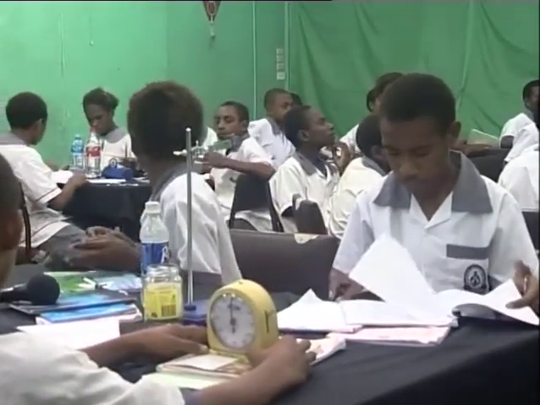Rhoda will tell us what our activity was based on. Measuring temperature. Very good. Measuring temperature. Now, what were those substances that we used to measure temperature? You were given some things to use, so those things were used to help you measure temperature.